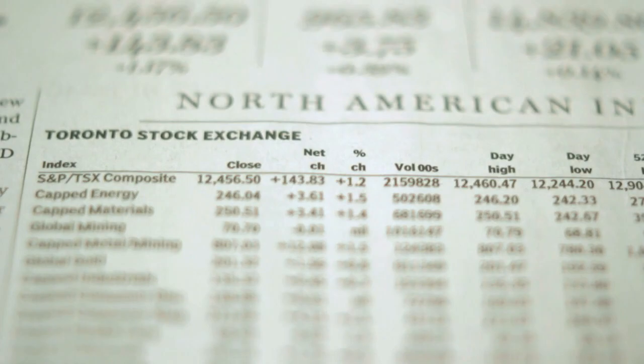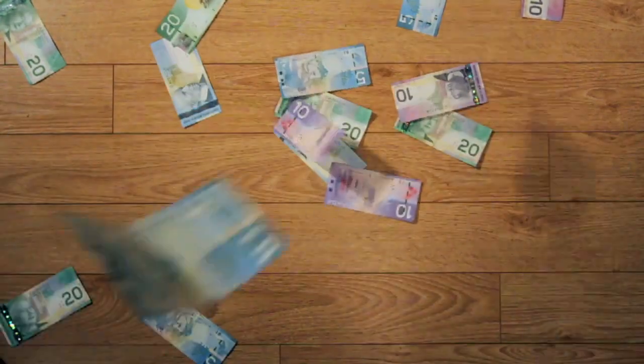Unfortunately, stocks can also be very volatile, and as a result, we can lose all of the investment that we have put into the company.